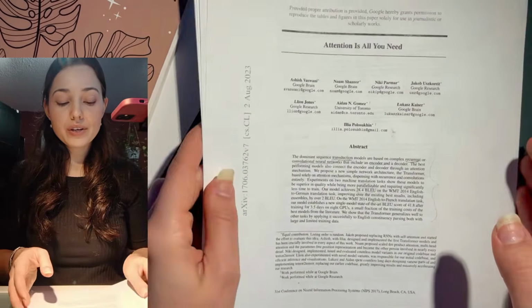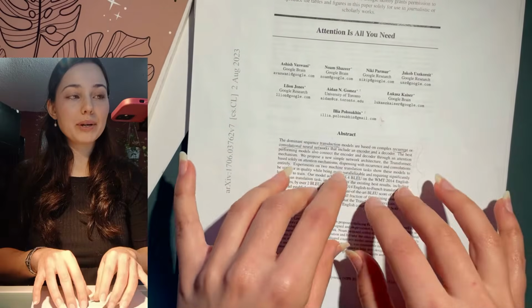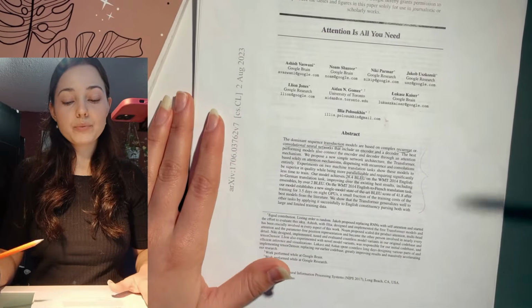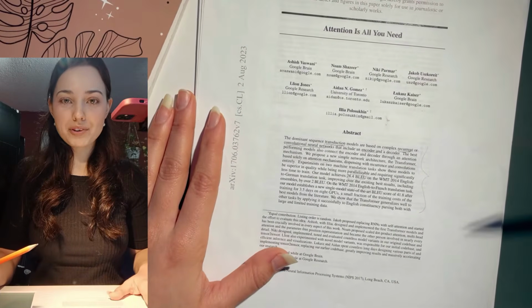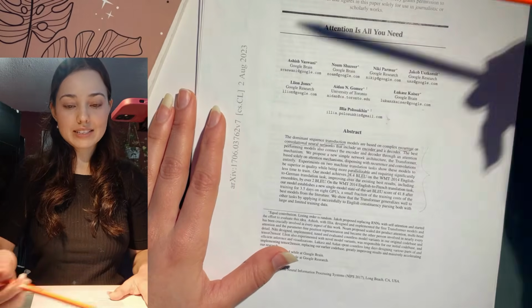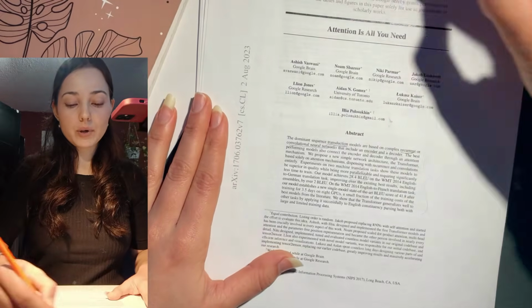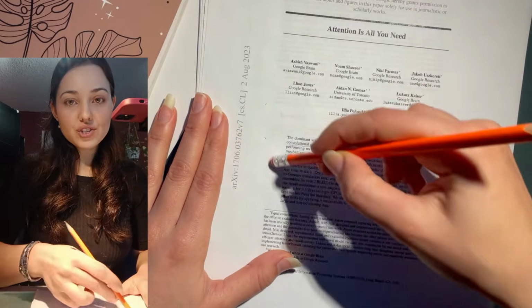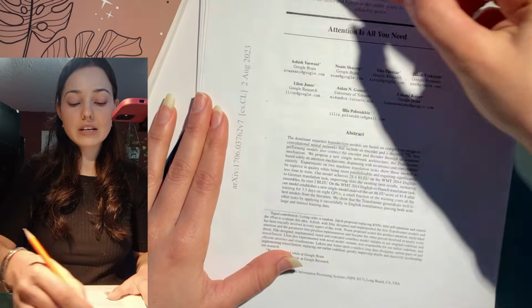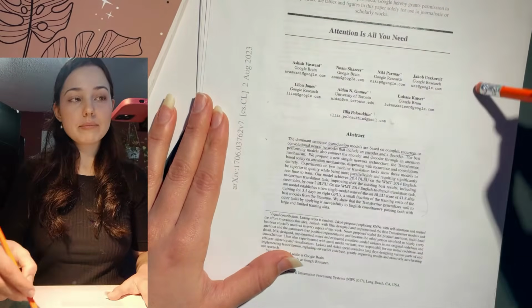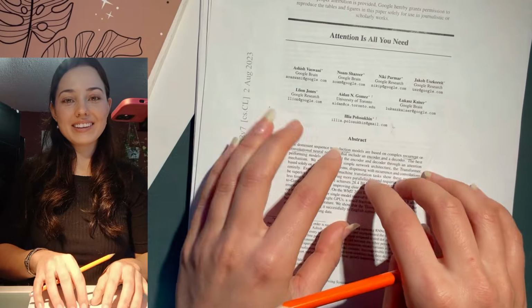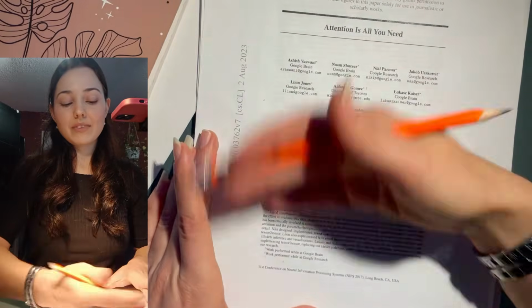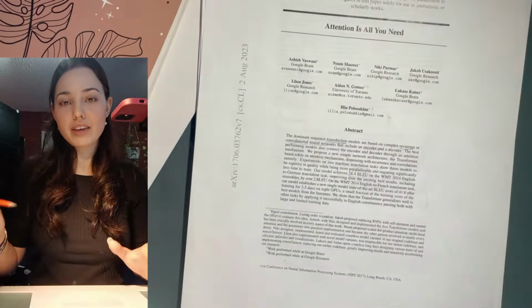And today we are going to be diving into this paper, which was the first paper that popularized this attention mechanism. I am going to be assuming very little knowledge, and I'm going to be teaching you everything from as simple principles as I can. I don't know everything.